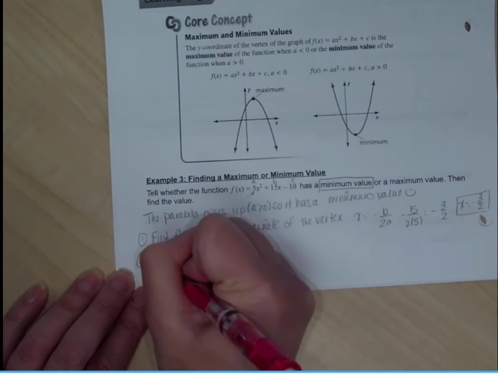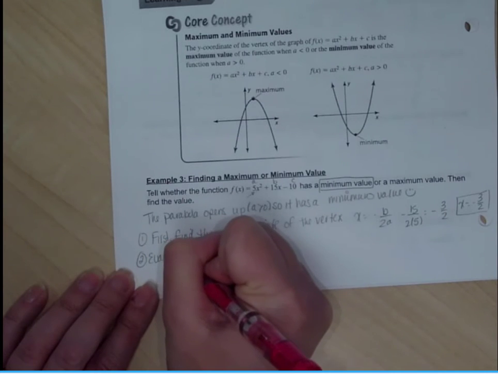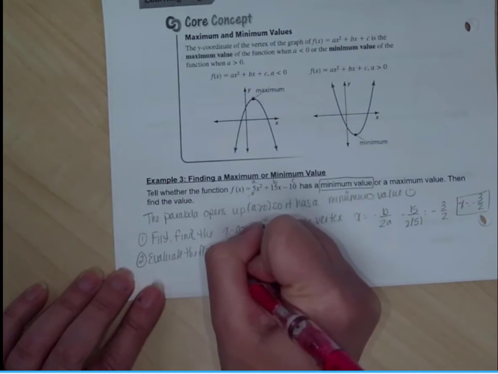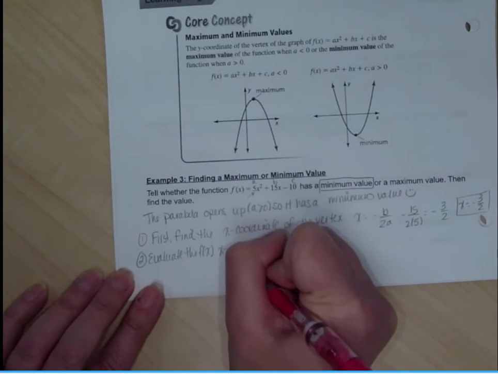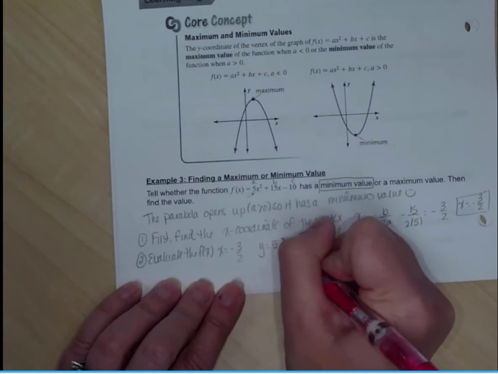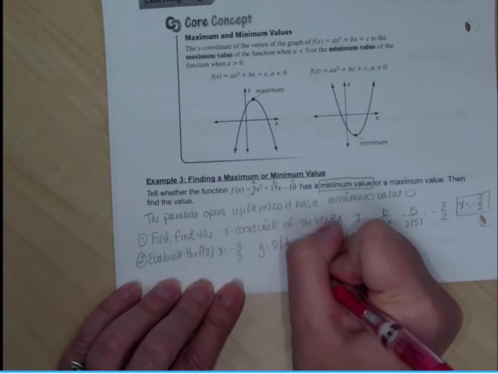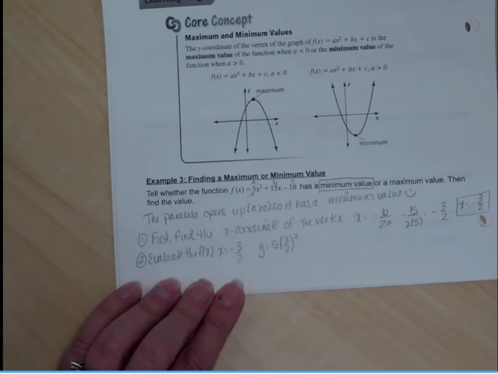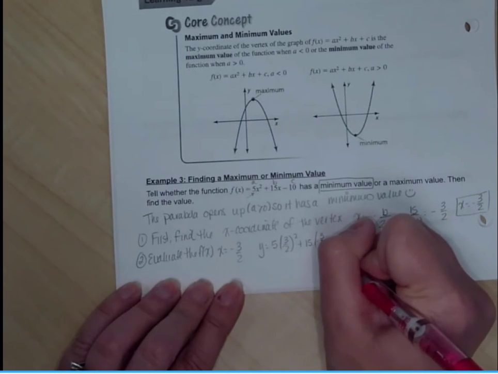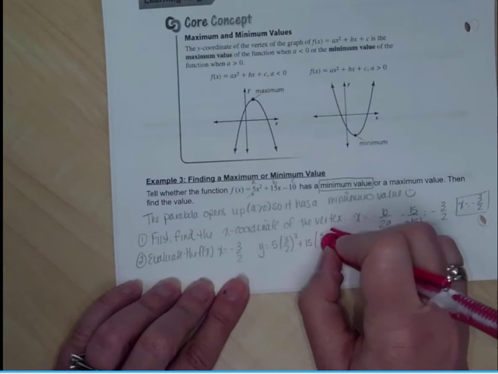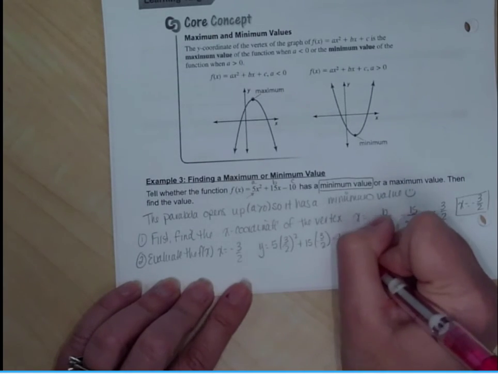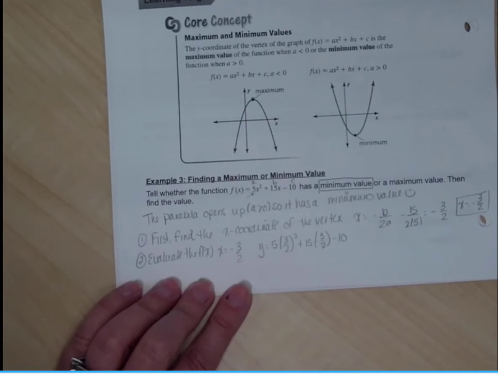So we're going to evaluate the function where x equals negative 3 halves. So that means we've got y equals 5 times negative 3 halves squared plus 15 times negative 3 halves, minus 10.